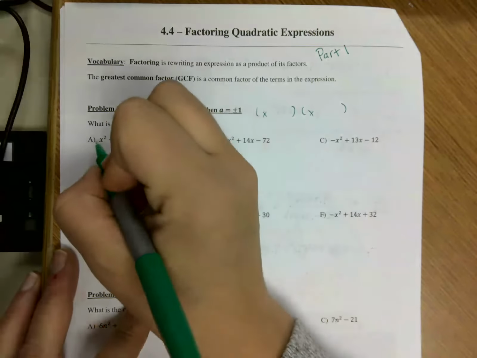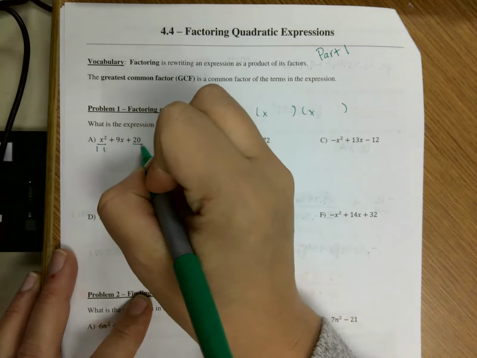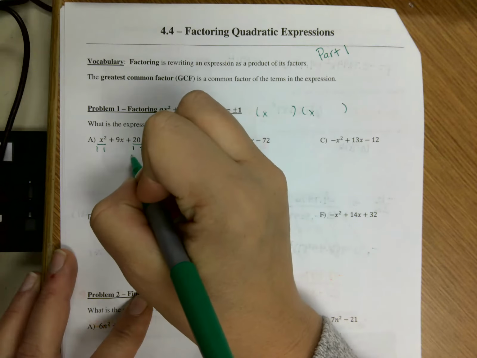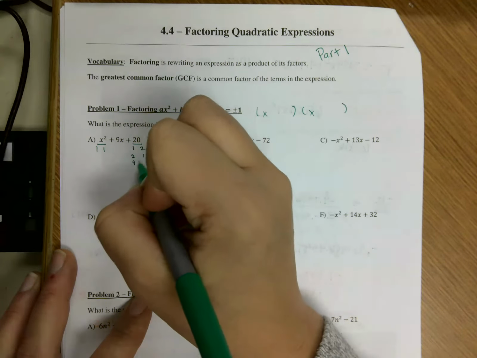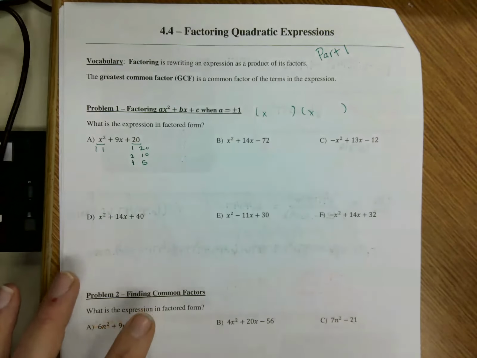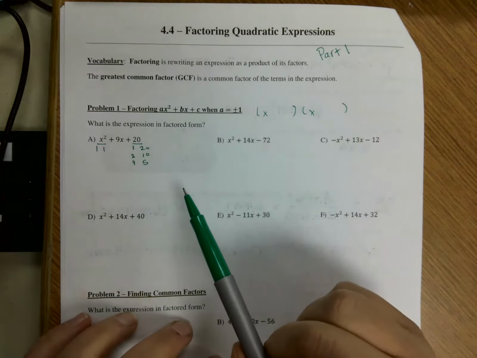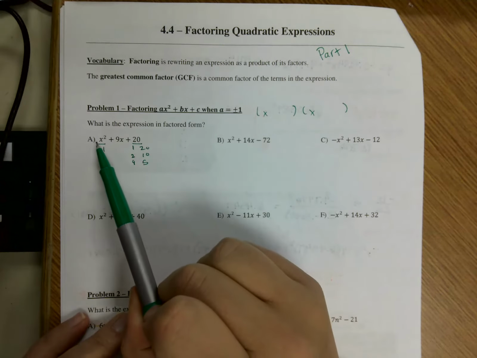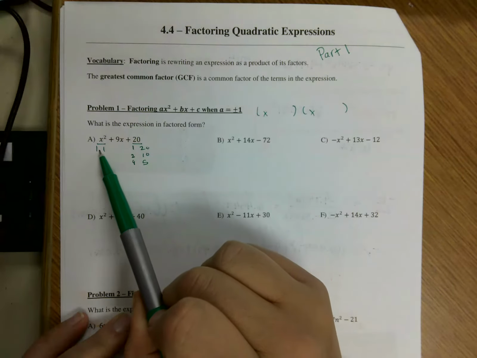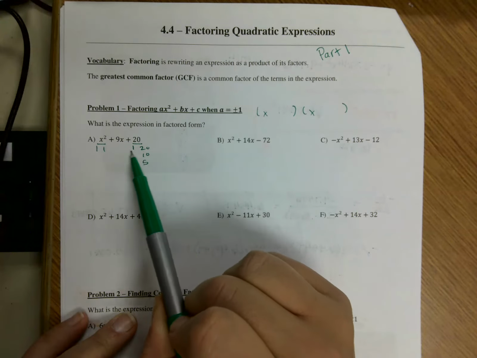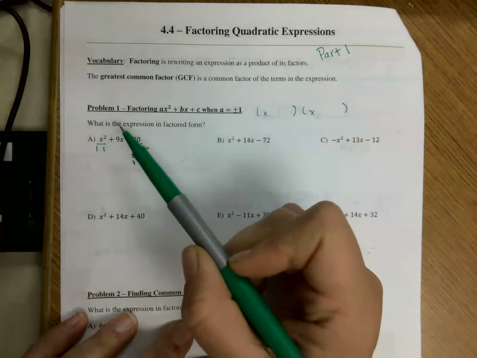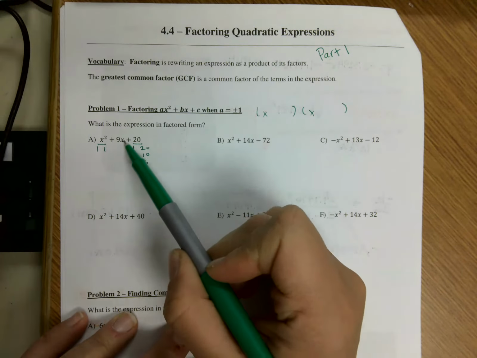My factors of x squared are just 1 and 1. Now the factors of 20: I'm going to look at 1 and 20, 2 and 10, 4 and 5. Now, again, I can either use guess and check, or else I can use my box method. When the factor here is 1, it's a little bit easier because these 1s are not changing these numbers at all. So I'm looking for numbers that add together to get this 9.